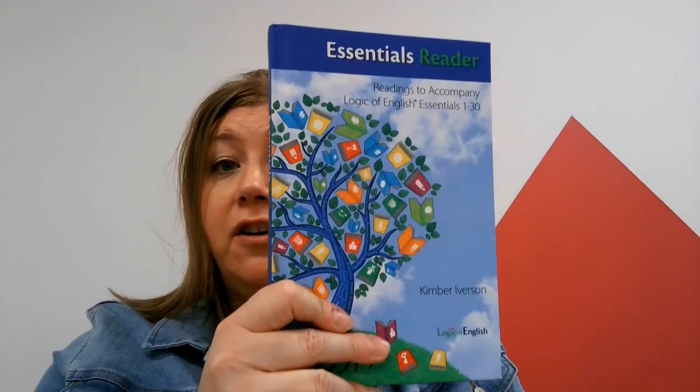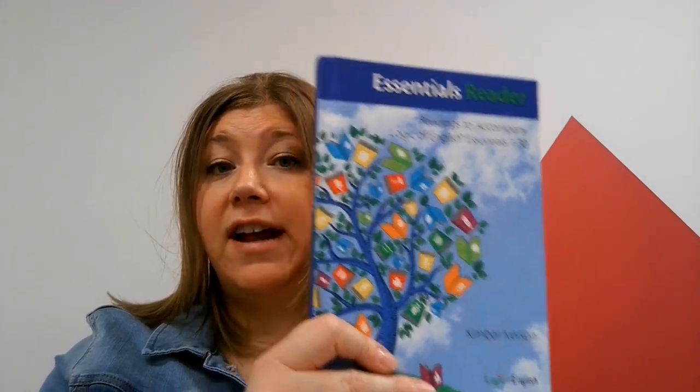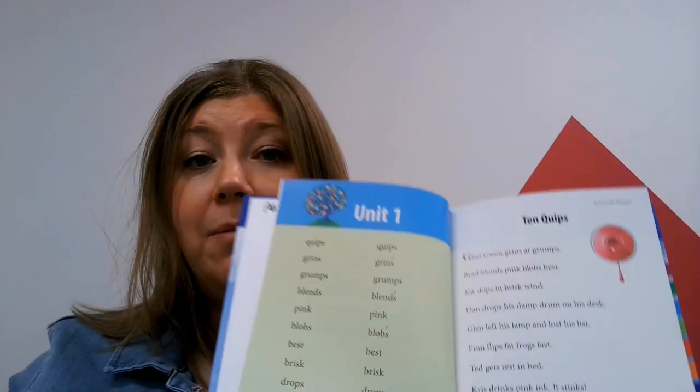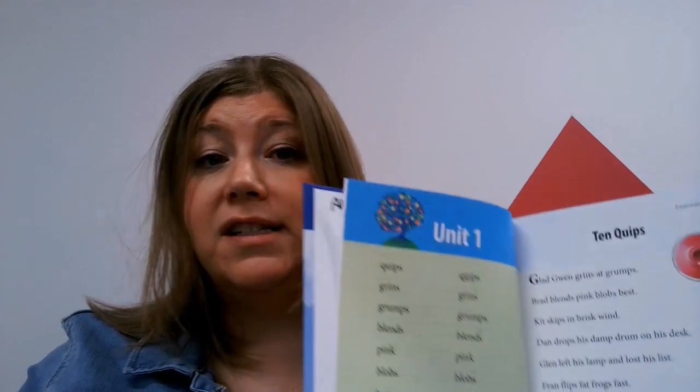So today I wanted to talk with you about our Essentials Reader. We'll be using this with our second grade Logic of English curriculum. This will start in Unit 2, so not until week 3, and we'll always be one unit behind. So we'll be reading stories that utilize the information and skills that we had covered in the previous unit. So I wanted to show you what that's going to look like in the plans and then just kind of go over some of those things.